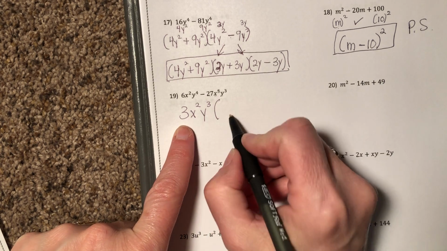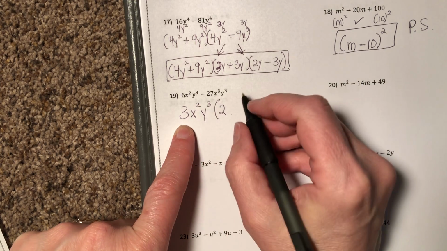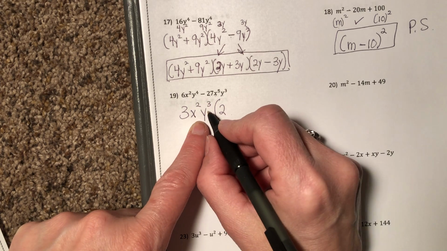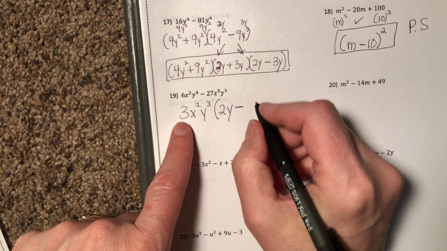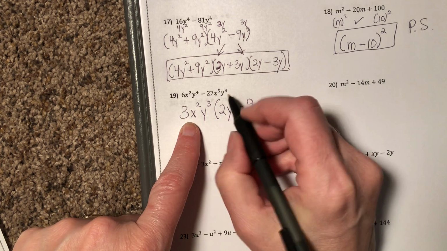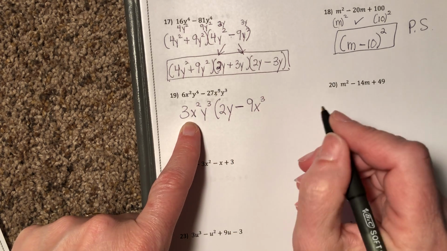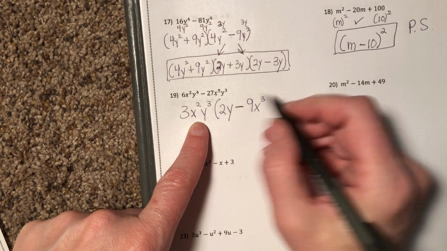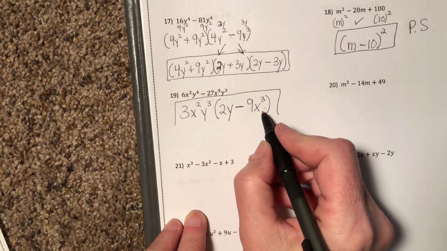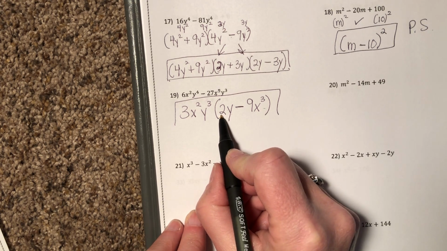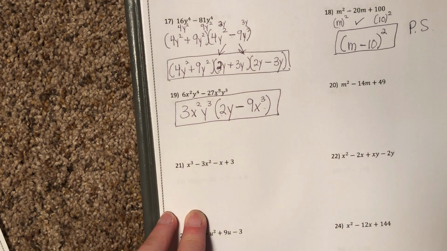Now, that times what gives me the first term? 3 times 2 makes 6. I already have an x squared. I have y to the 3rd, I need y to the 4th, so I need one more y, minus. 3 times 9 makes the 27. I need x to the 5th, I only have x squared. So I need 3 more x's, and I already have y to the 3rd. That's the end. That's not a pattern. You can't break this down. 2 has no square root. Y has no square root. X to the 3rd has no square root. That's the end of the road.